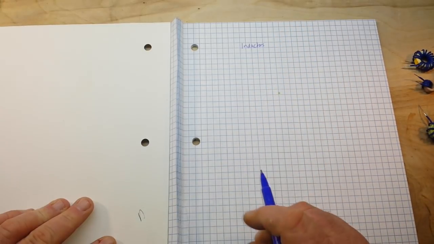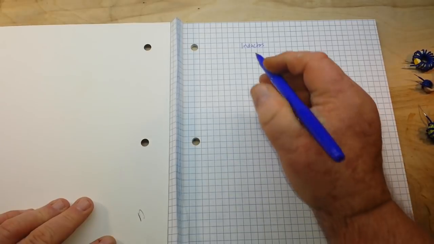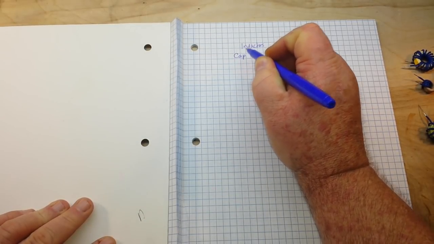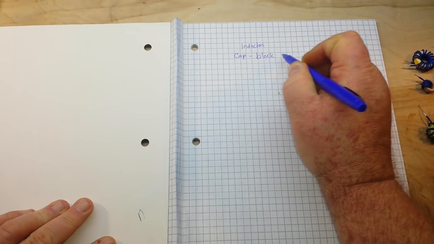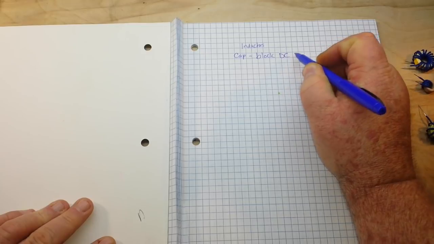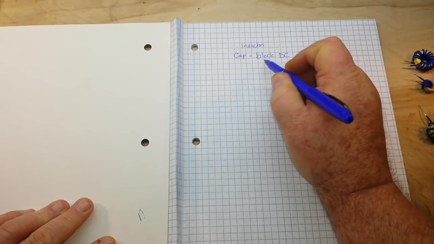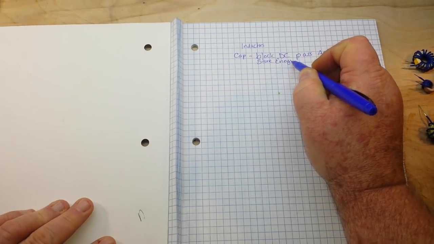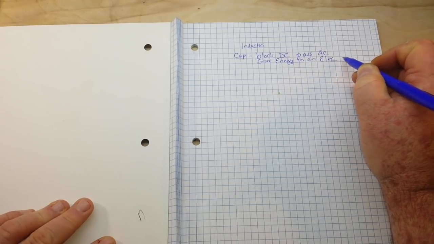Inductors. Inductors are the evil twin of the capacitor. So let's start off by saying what we already know about capacitors. Capacitors block DC and they pass AC and they store energy in an electric field.